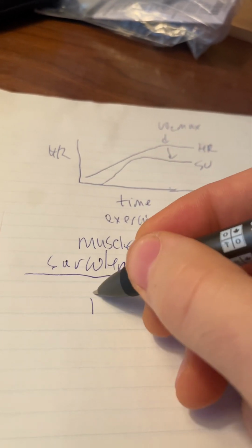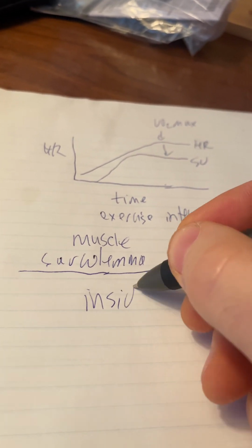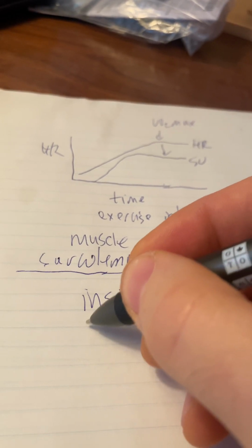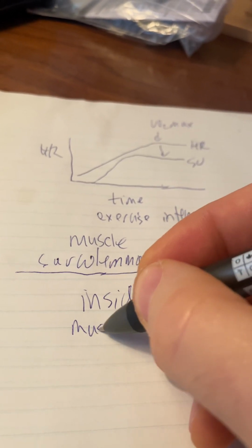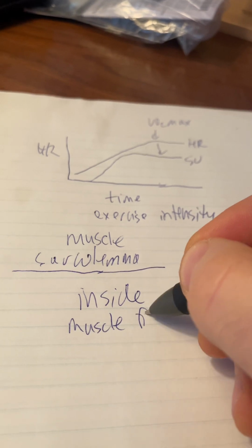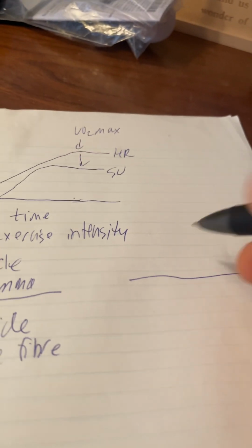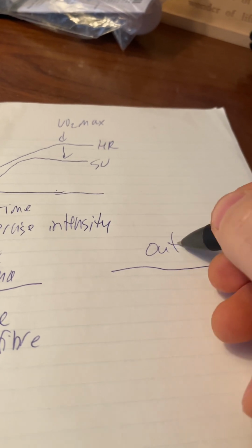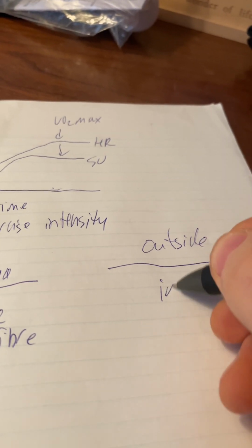This is the inside of the cell, so the inside of the muscle fiber. And then on this side, I'm going to have the cardiac tissue. So this is outside the cardiac tissue, and this is inside.